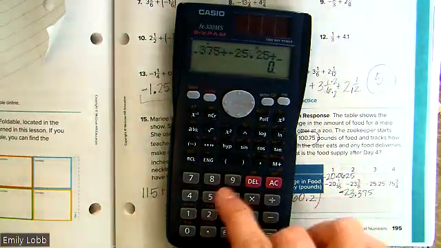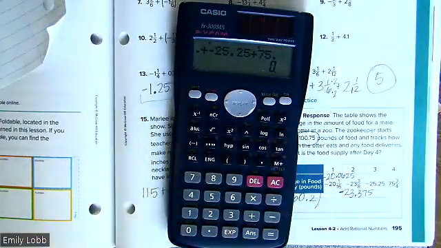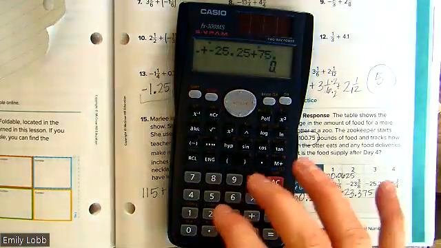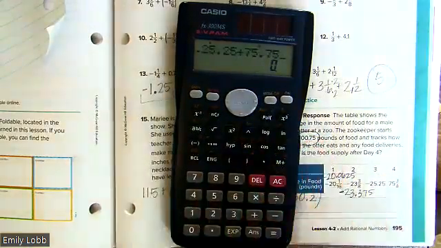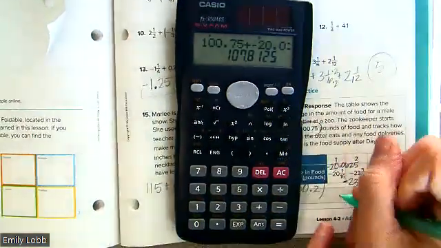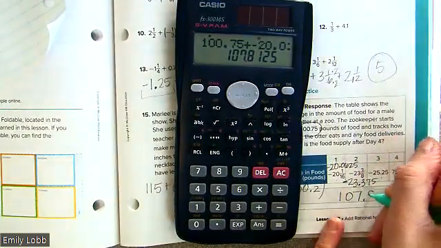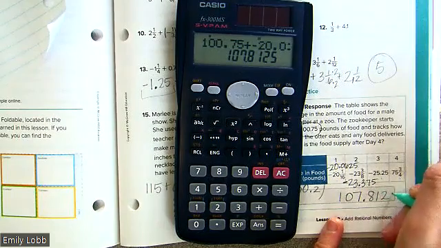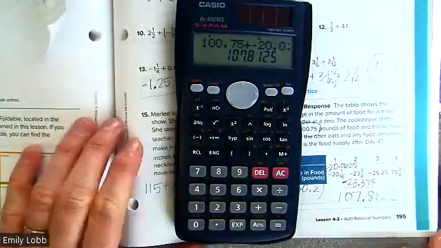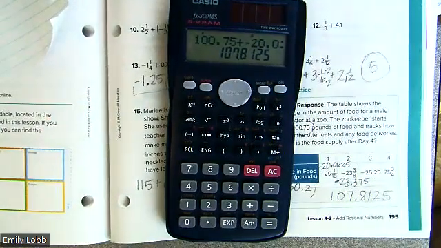plus 75 and, how did you change 3/4 to a decimal? What's 3 divided by 4? 75 hundredths, so 0.75. And out pops your answer. 107 and 8,125 ten thousandths. Okay.